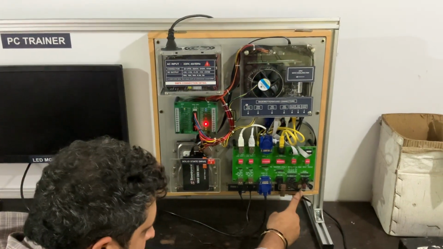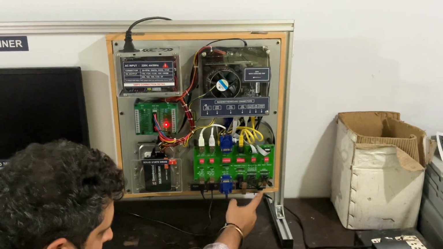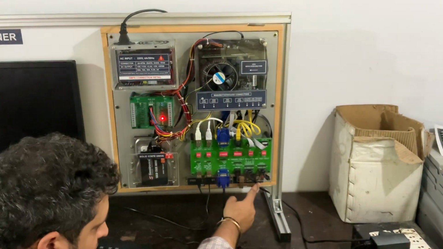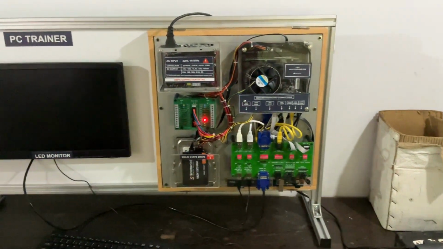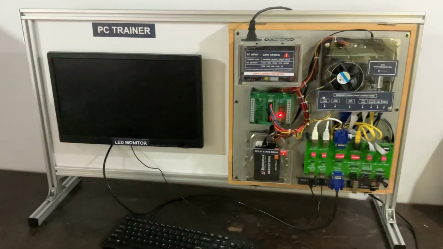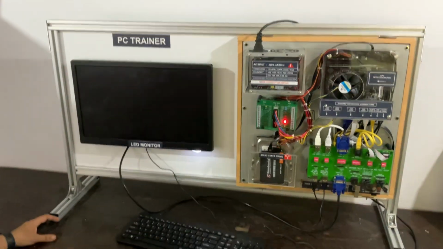These are the USB ports provided to work. For example, this is the Wi-Fi dongle with which we'll be able to use the internet, and this is the USB dongle. So this is the complete introduction video of the PC trainer.